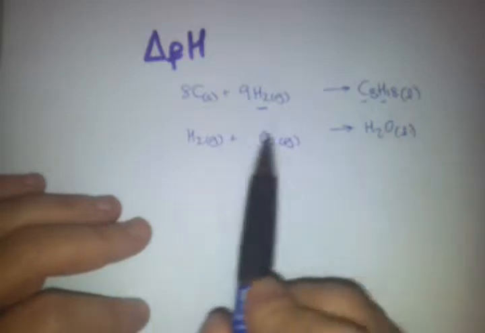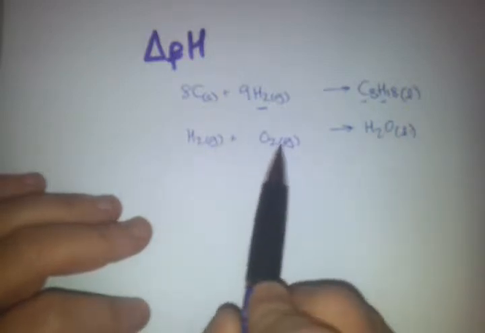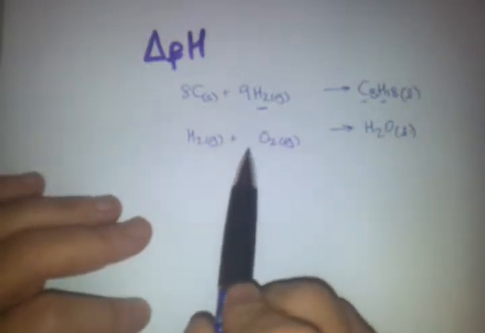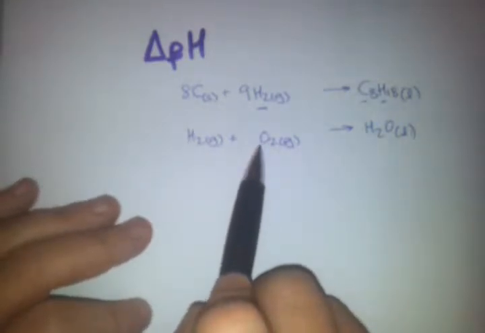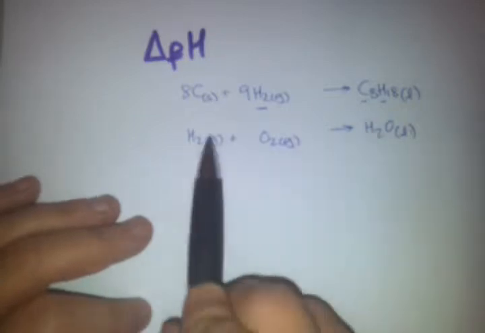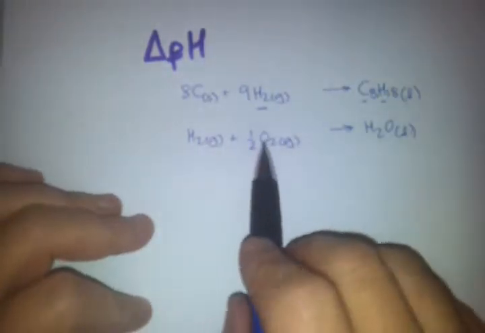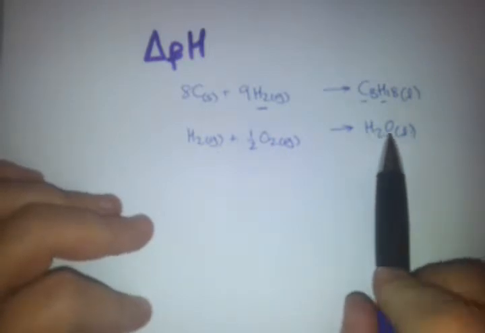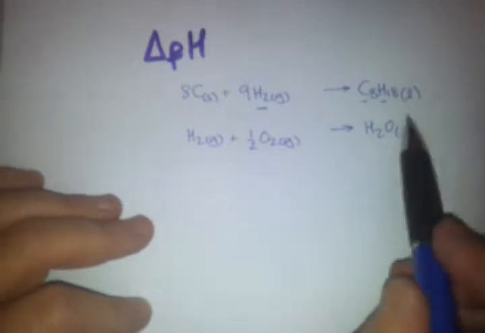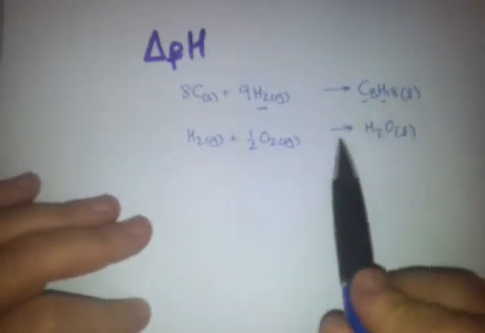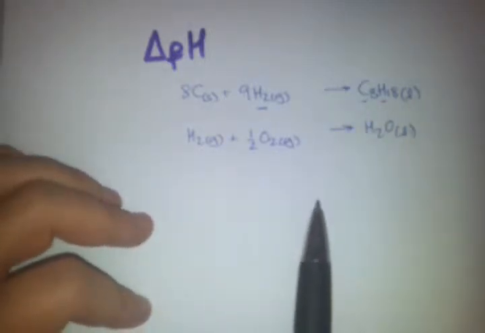So instead I accept that these are moles, not molecules. So I'm not saying 1 molecule of hydrogen reacts with half a molecule of oxygen to make 1 molecule of this. So 1 mole of this is going to react with half a mole of this to make 1 mole of this. Then I get my kilojoules per mole, how much energy is released when water is made.